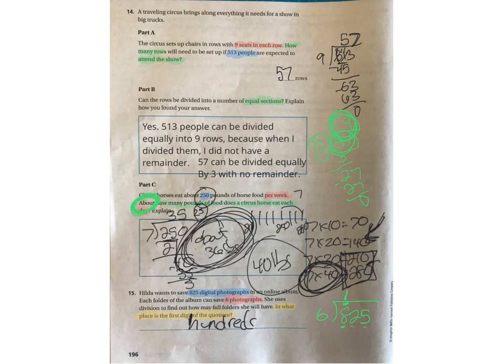So that brings us to the end of video 2, pages 195 and 196 of chapter 4, GoMath, 4th grade test review. Please stay tuned. 197 is coming up. It should be 197 and 198. And that will take us to the end. That'll be our 3rd video.